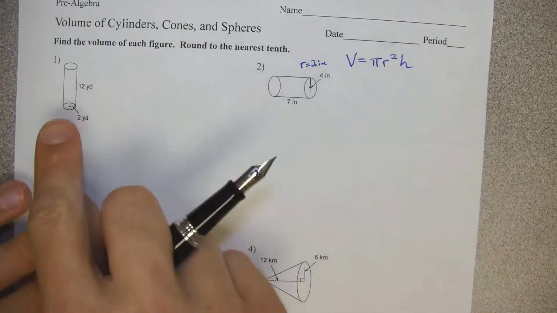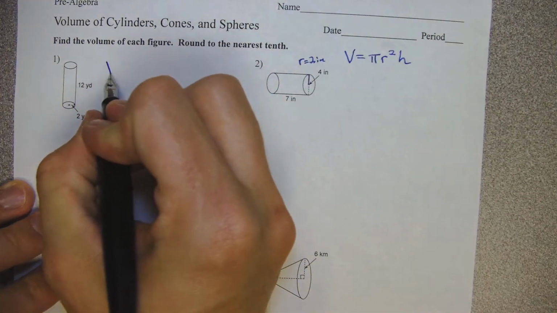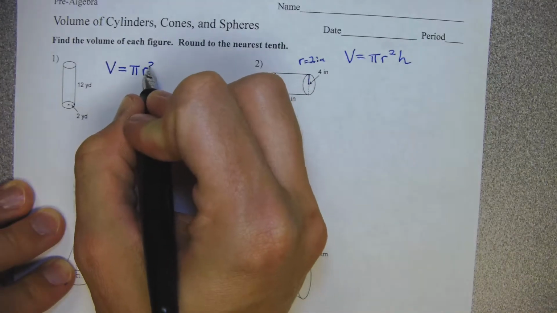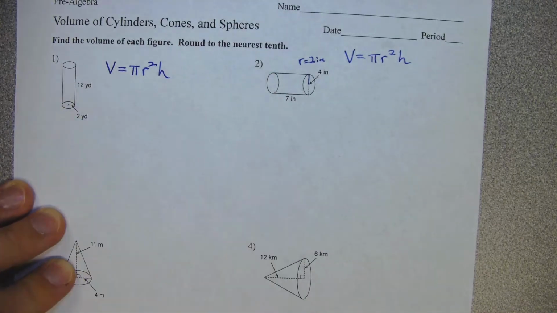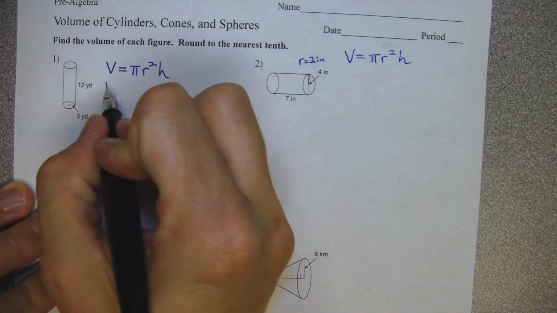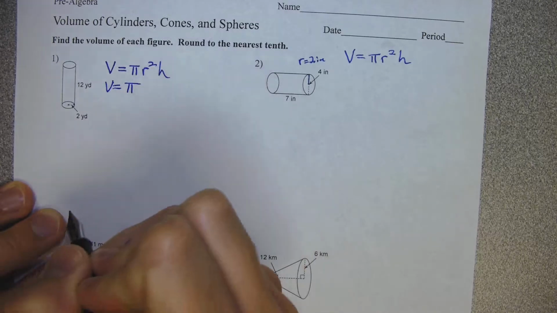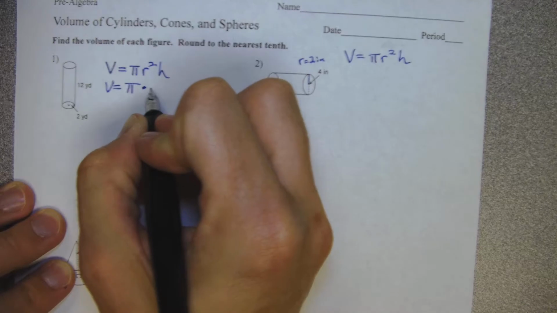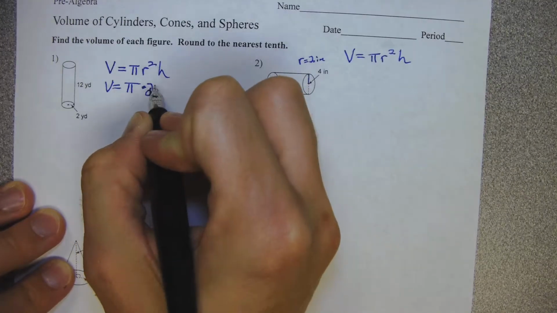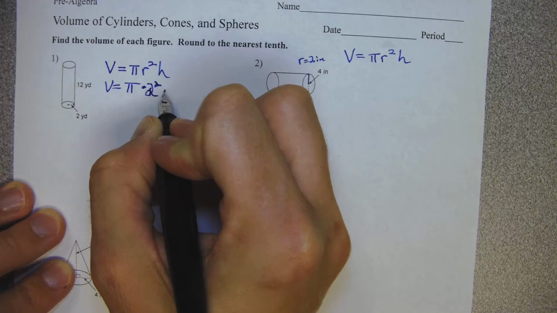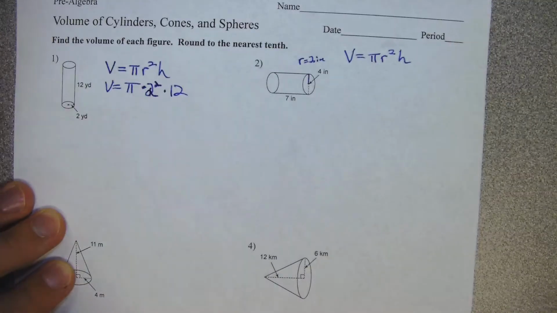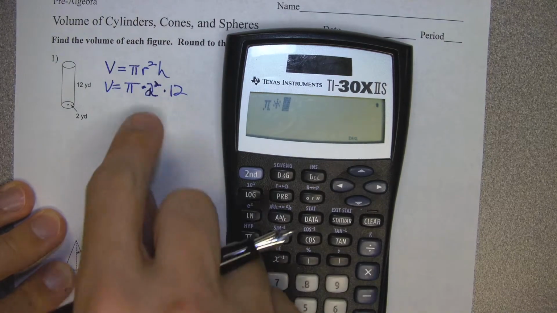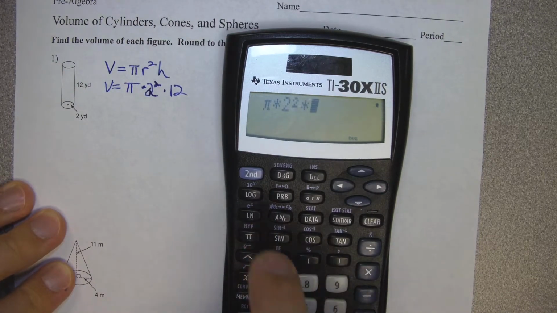So if we look at number 1, we know that volume in this case is going to be equal to pi times the radius squared times the height. And I always write it out. It's just good practice. So in this case, volume will equal pi, and I'm not going to write out 3.14, times our radius. So in this case, our radius is 2. So, 2 squared. Times our height, which is 12. And now it's just up to the calculator. So pi times 2 squared times 12.